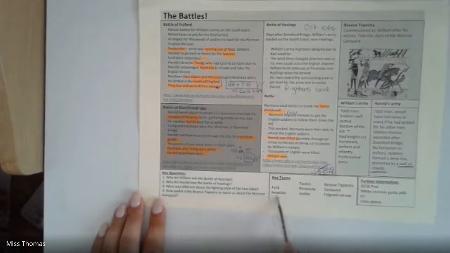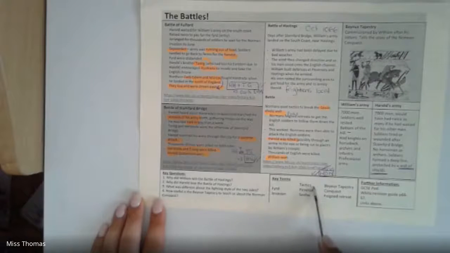I've also got some key words that I recommend that you learn: fyrd, invasion, tactics, Pevensey, Senlac, Bayeux Tapestry, conquest, and feigned retreat.